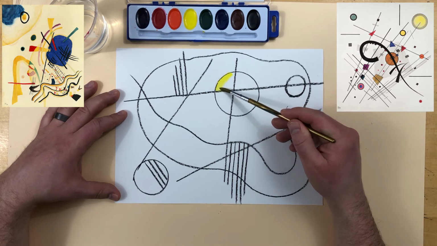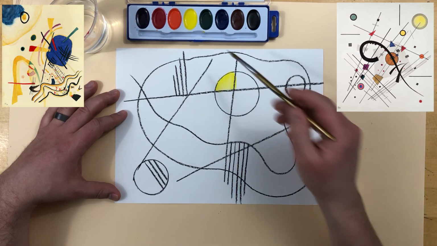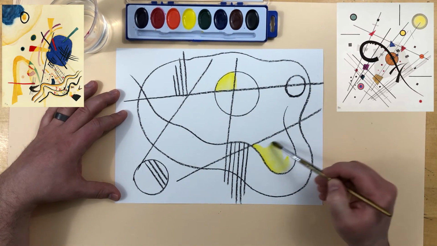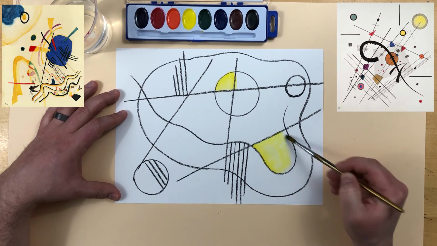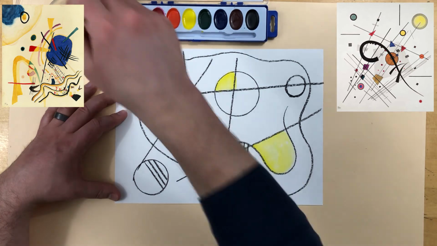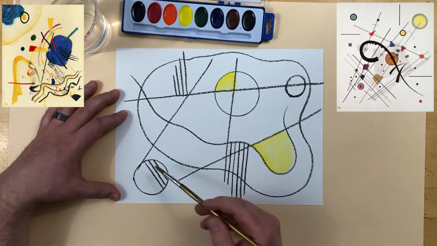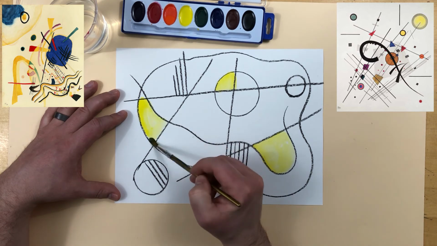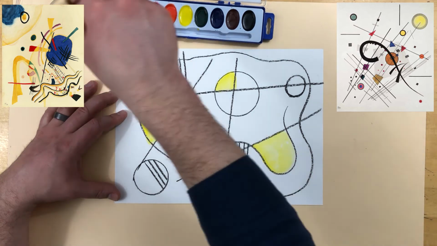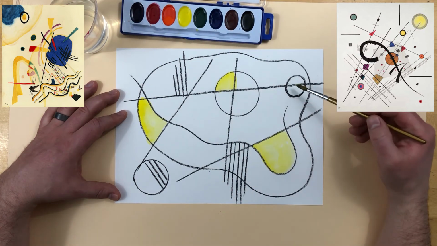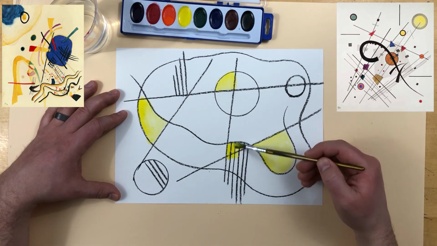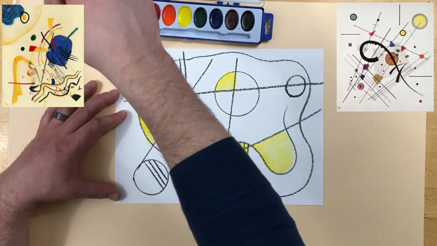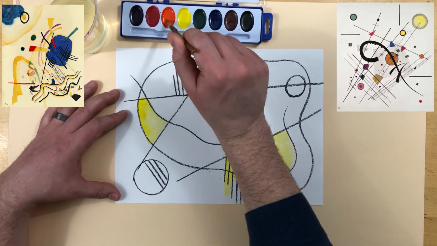Now you could approach this a few different ways. You could paint shapes entirely one color like this, where that shape is all yellow inside of there, or you could put different colors together. So I could paint part of it yellow and part of it something else. Or I could paint several shapes all in a row that are all yellow. It really doesn't matter to me. It's all about how you choose to arrange this. I think that's enough yellow. Maybe I'll switch to another light color like orange.